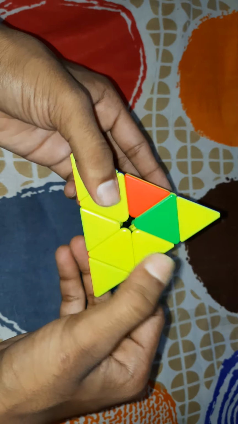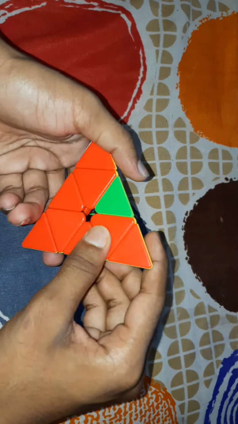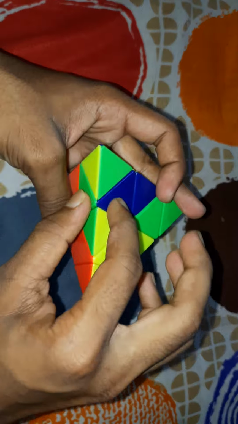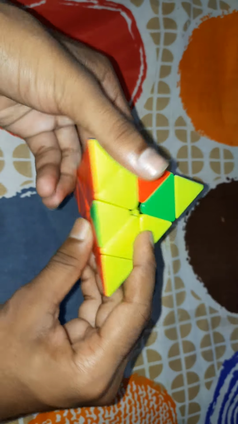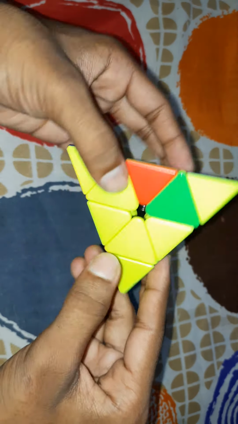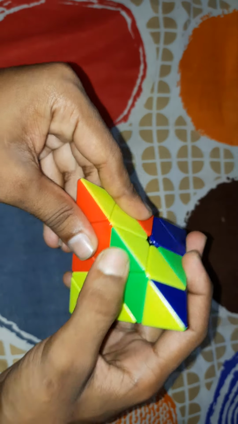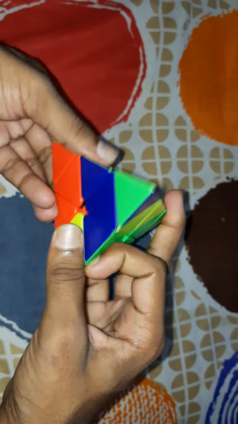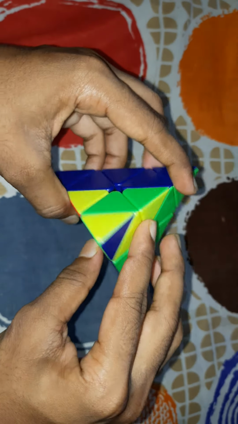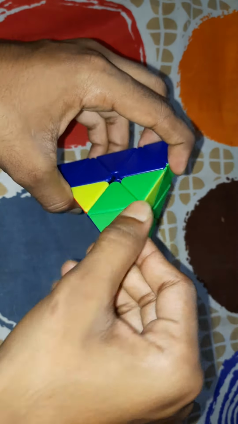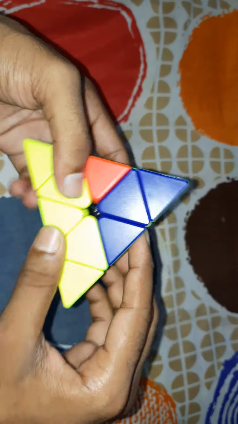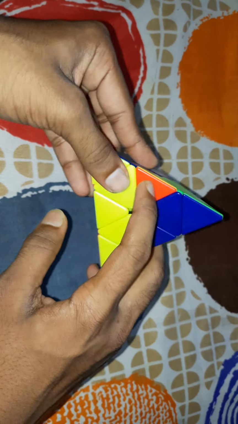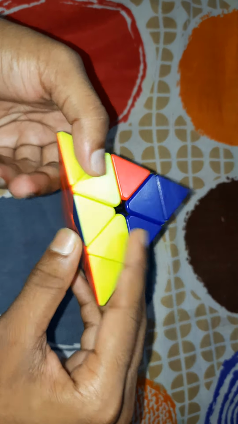Here is green and the green in front, and we match green with the green, but it did not form the pair, so we need to do it in this way, and a pair forms, and it will be set in the back side. Now the pair is formed, and we'll fix this tip. There is the pair. There we will solve the last corner piece, and the Pyraminx will be solved completely.